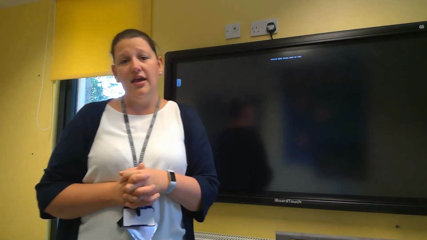All finished. Looking at rectangles and squares, hopefully a little bit of revision in there for you. We're going to be coming back to perimeter tomorrow. We're doing perimeter all week.